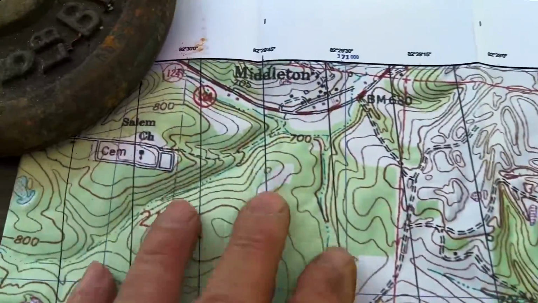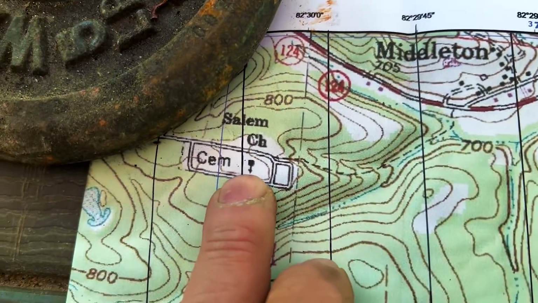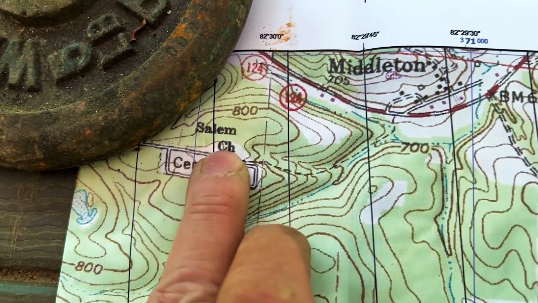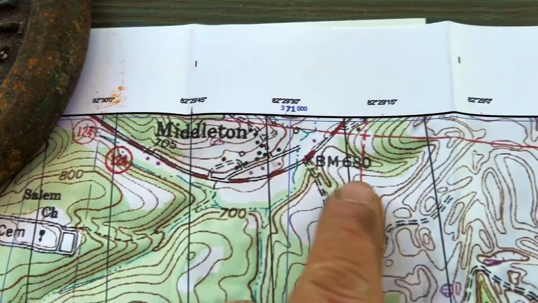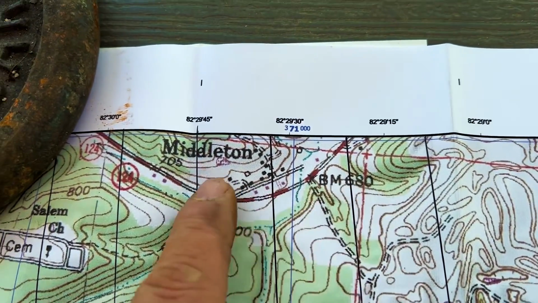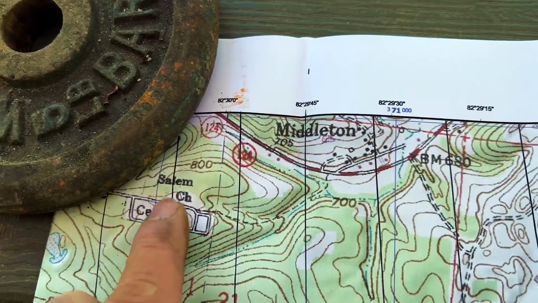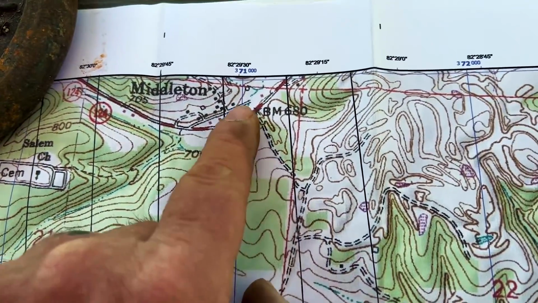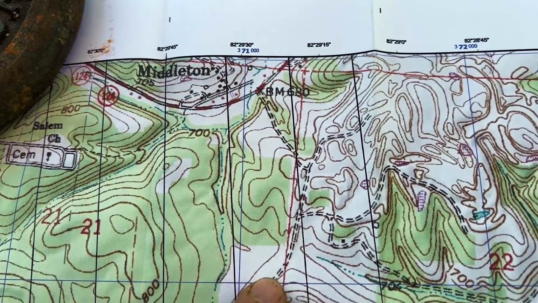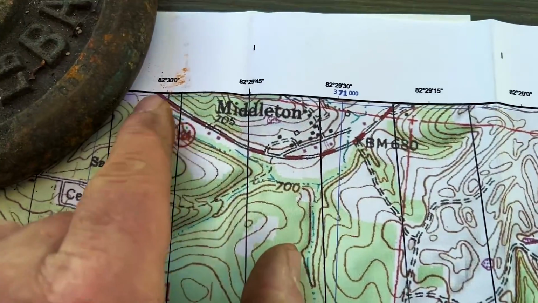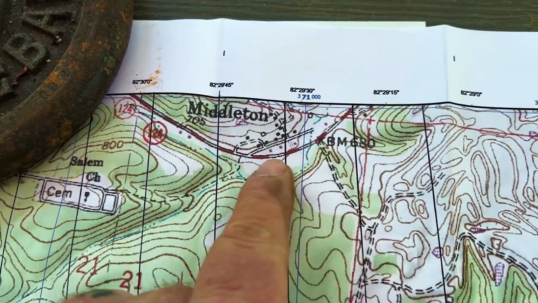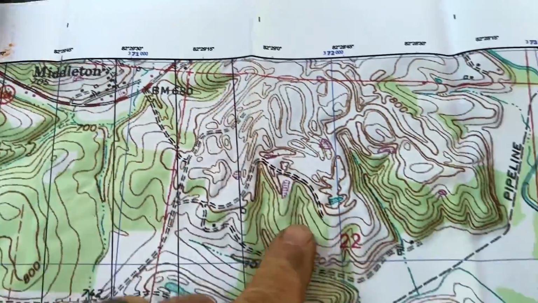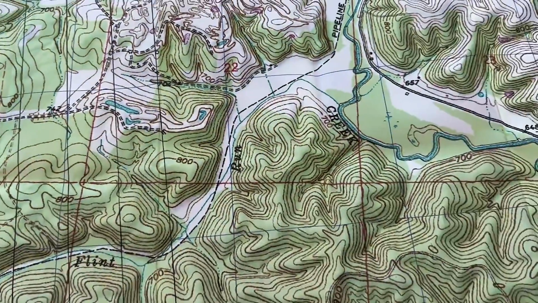Okay, so looking at this map, you can see black here in the cemetery, black in the names of certain things, identifiers, okay, benchmarks, names of townships, names of cemeteries, things like that, names of churches. Those things are in black, and you can see that these trails are in black. And then you have an improved road here in red, and that's pretty much the only improved road in this area of the map. The rest of the stuff is all wildlife area, so you're not going to see it.